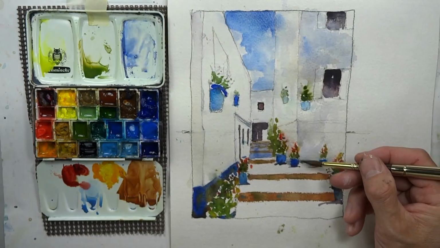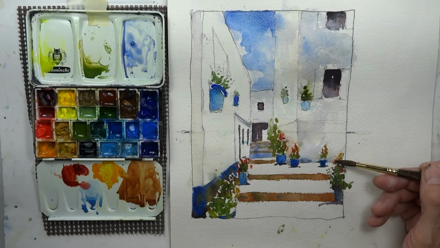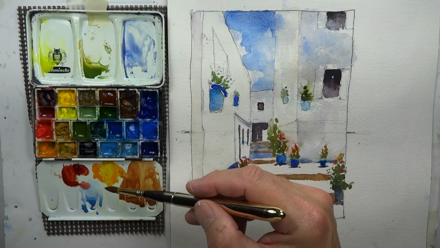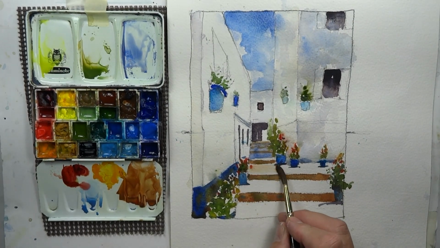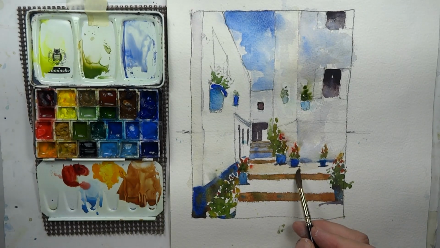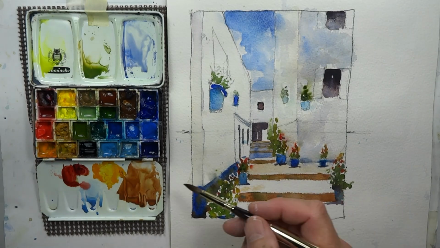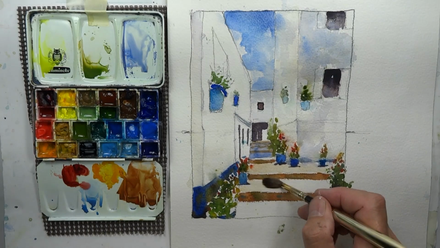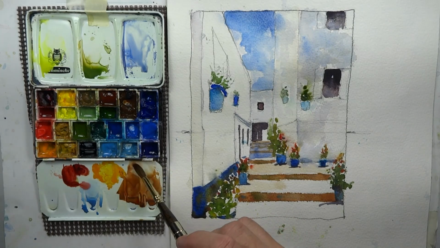And then you can make some darker spots here and there. I'm just using a touch of that color for the concrete on the top here. So I just add a little more water and reactivate that paint there.